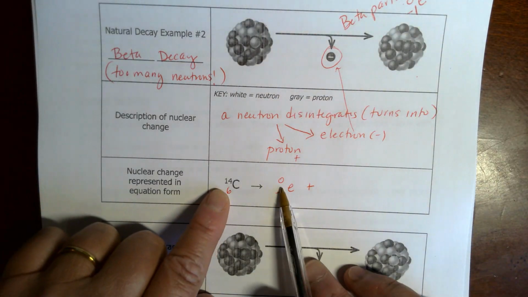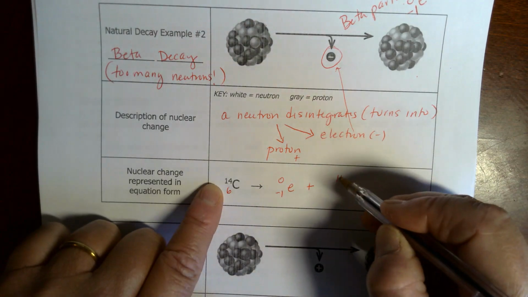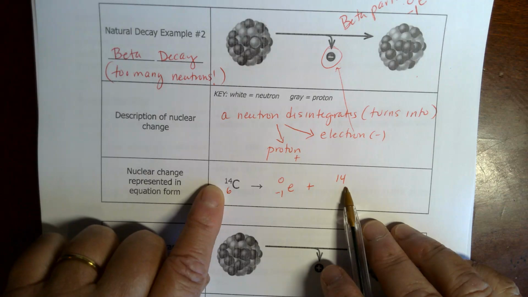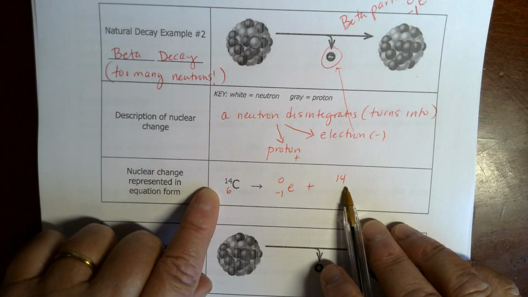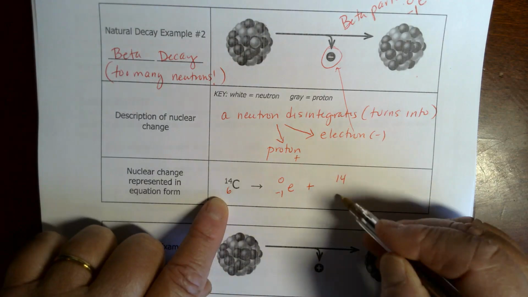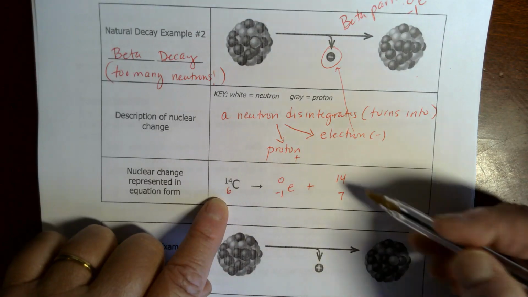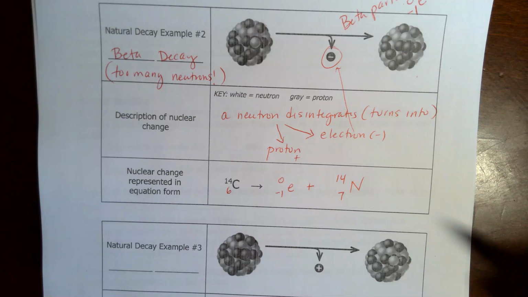Well, let's go back to that math. 14 is equal to 0 plus 14. So the mass is going to stay the same. But in this case, 6 is equal to -1 plus 7, or 7 minus 1 is equal to 6. Okay, so atomic number 7, we're looking at nitrogen. So we've turned carbon into nitrogen.